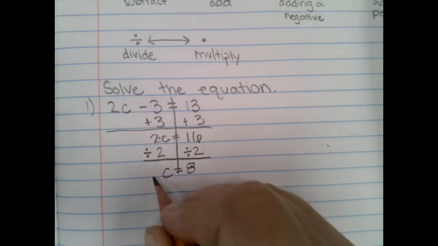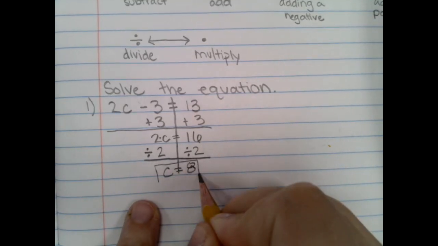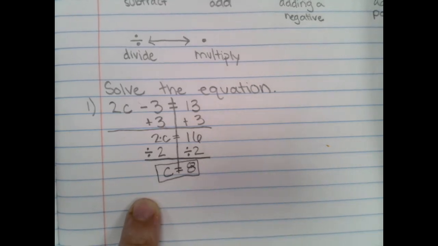And we're done because now we know what c is equal to. C is equal to 8. That was our goal, was to find what c is. We got to get c all by itself.